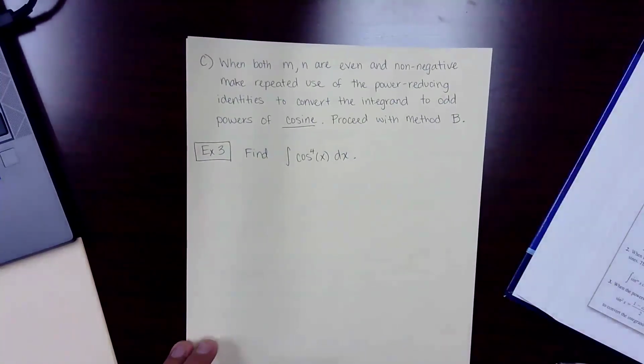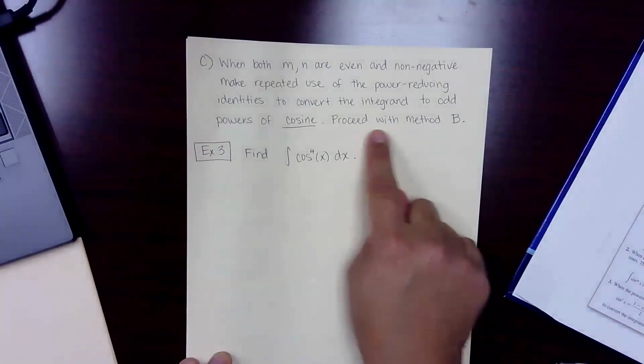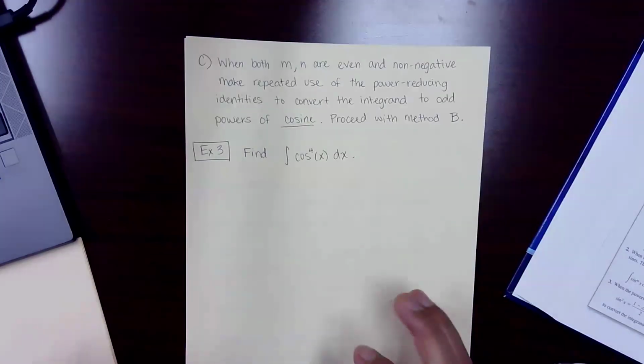Once we do that, then we want to try to rewrite our integrand into odd powers of cosine. Because if everything is written in odd powers of cosine, then we can proceed with our guideline for method B, where we can break out that extra cosine and define du to be cosine x dx.